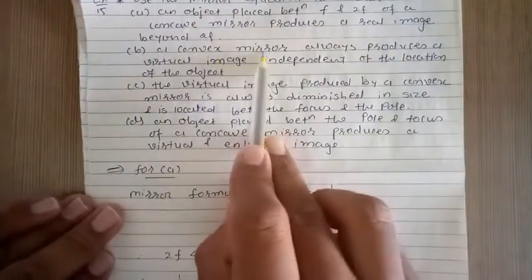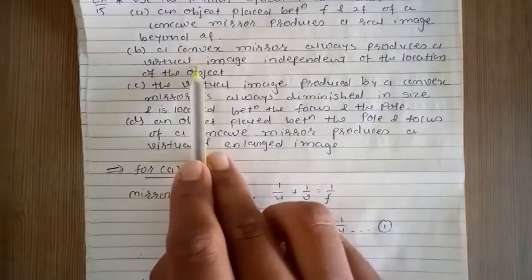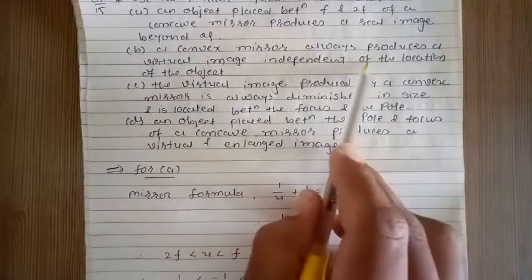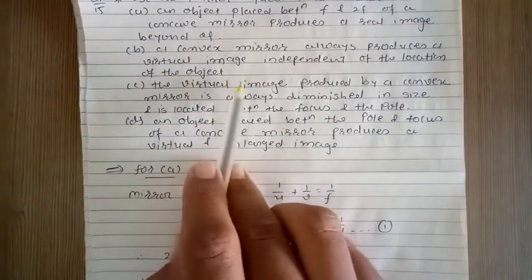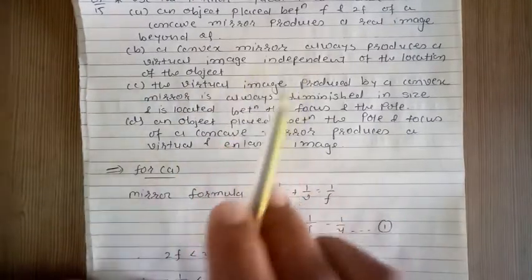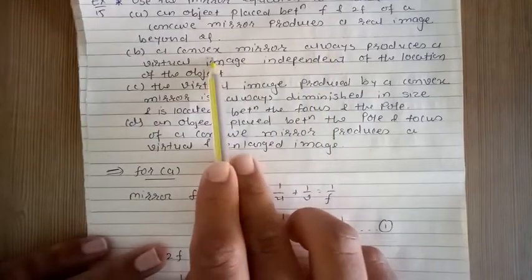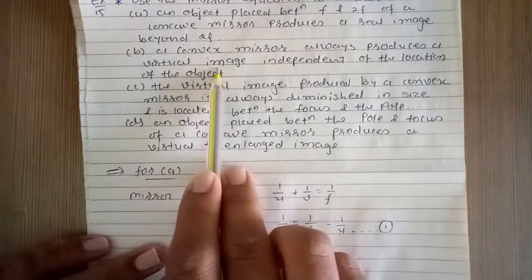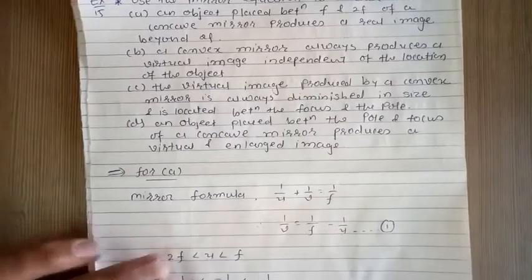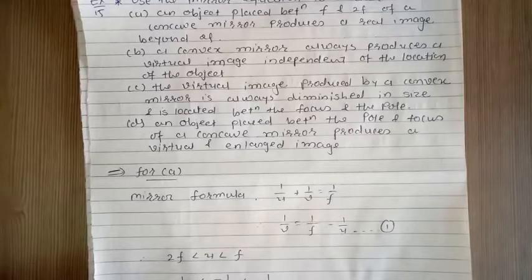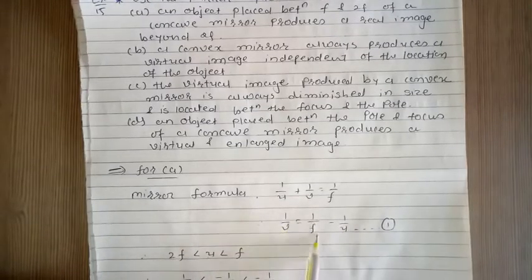A convex mirror always produces a virtual image independent of the location of the object. So friends, we have to prove that a convex mirror produces a virtual image. We can say that if v is greater than 0, image distance is greater than 0, then the image is virtual, right? So we already know the mirror equation, 1 by v is equals to 1 by f minus 1 by u.